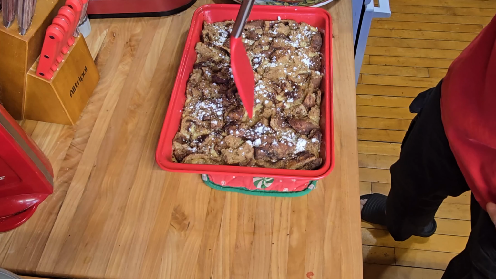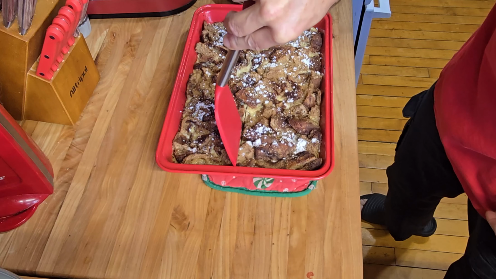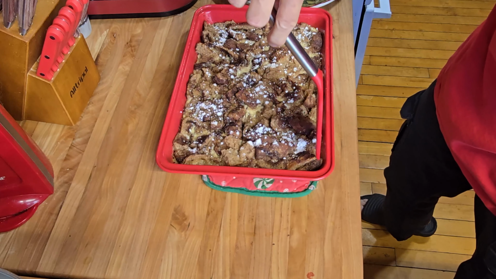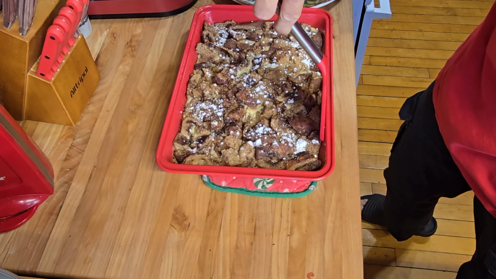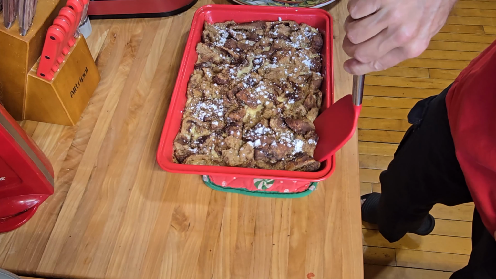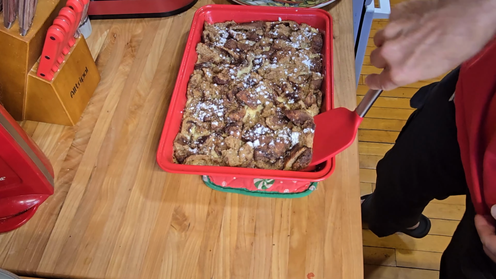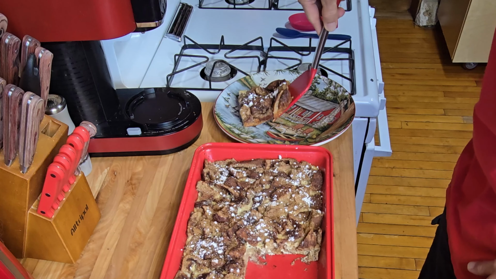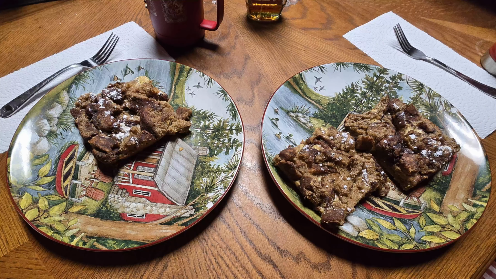Time to serve it up, and it comes out of the pan quite nicely. A little bit crunchy on the edges, but nice and soft in the middle. And here it is, served on our plates, ready to go.